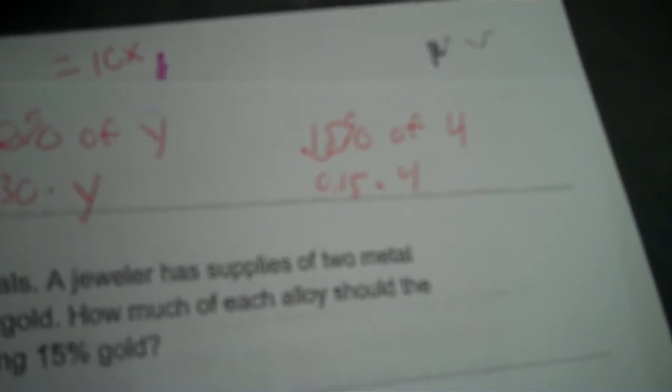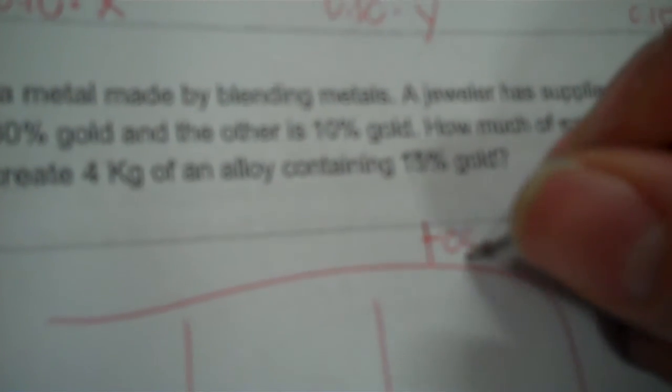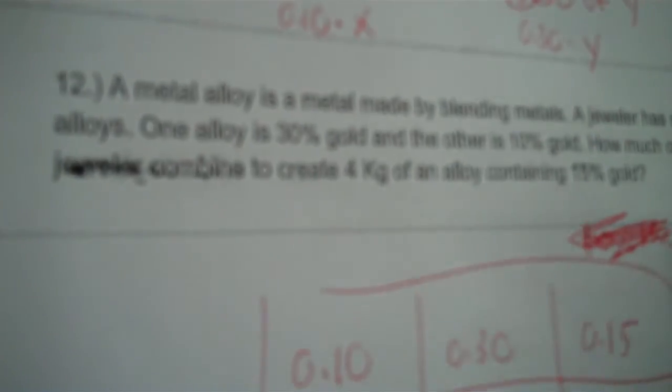Oh, sorry, I need to write these without the of. So 0.10 times x. 0.30 times y. 0.15 times 4. No, we're not labeling that. What am I doing? So 0.10, 0.30, 0.15. You don't need to label it percent table. Just line up your percents. And then what you're taking the percent of, x, y, and 4. And that does form an equation because x plus y equals 4.